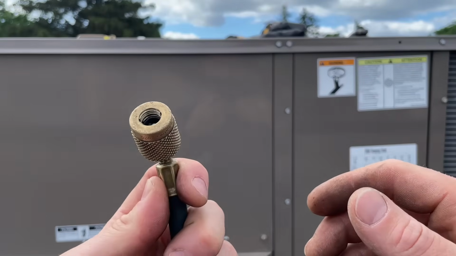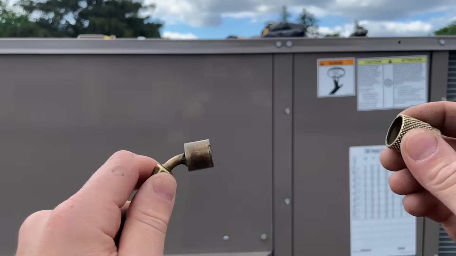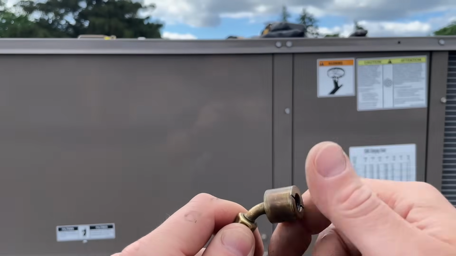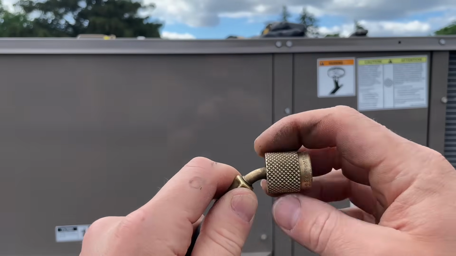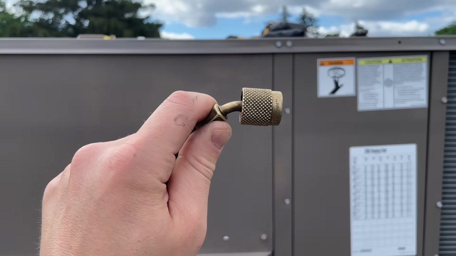Look what just happened on my suction side, low side gauge. Never seen this happen before. So that's not going to hold on very well now, is it? All right, well, I guess we're buying a new set of hoses at the supplier.